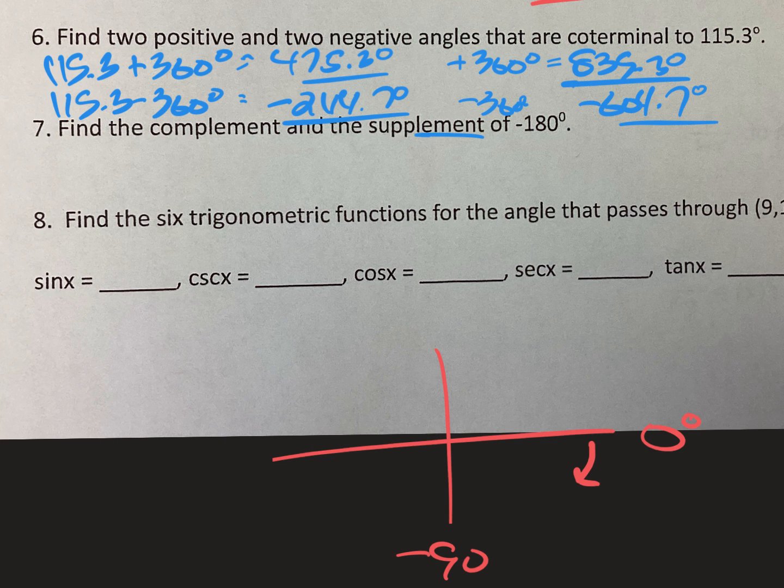Complements have to add up to 90. So the first one, I should have done 90 minus that. That's how you find the complement. So you're going to get 270 degrees. Supplement, that's the complement. The supplement adds up to be 180.